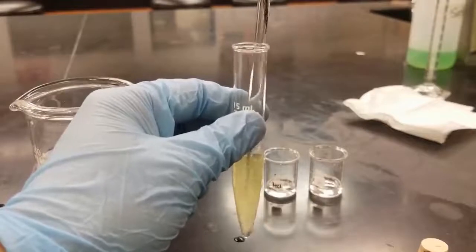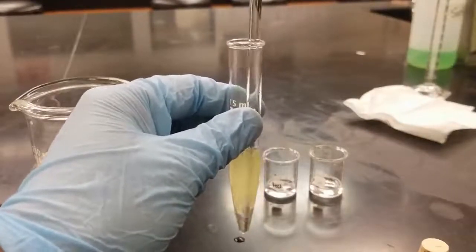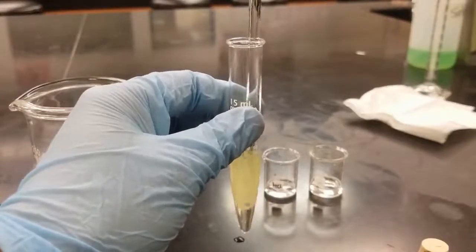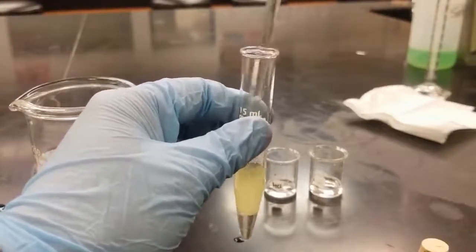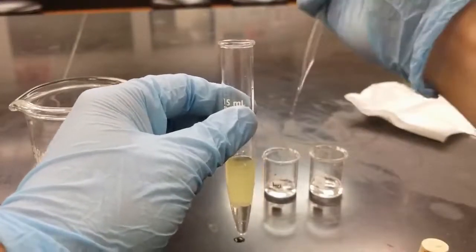Don't slam the bottom with your glass stir rod because you will break the glass. So be gentle with this. Add some more HCl.